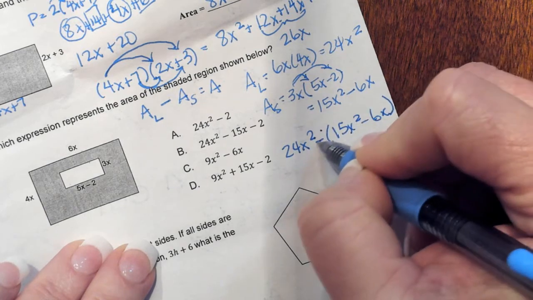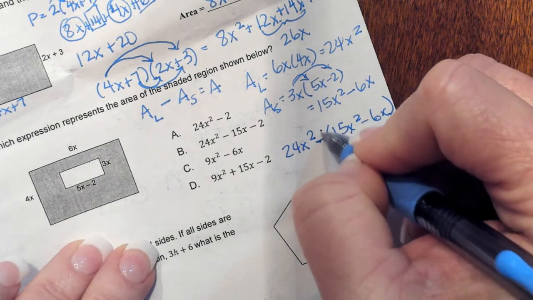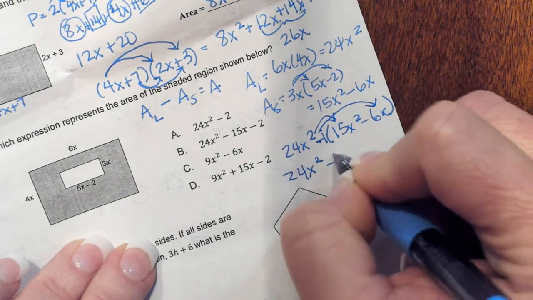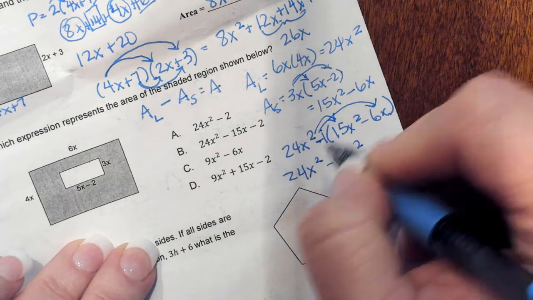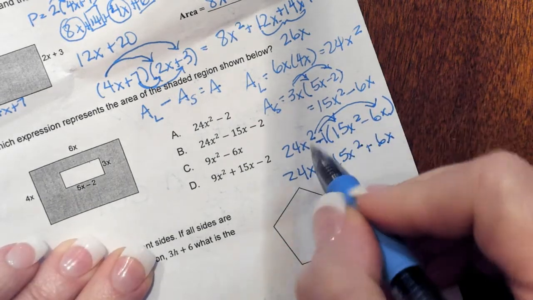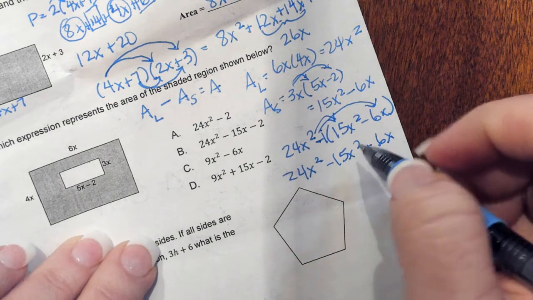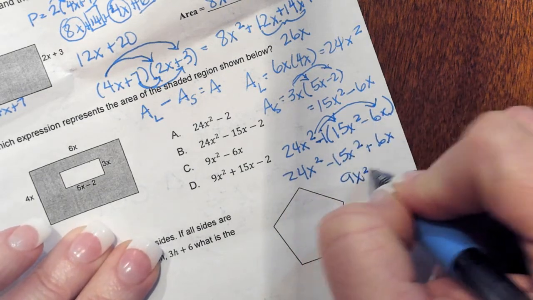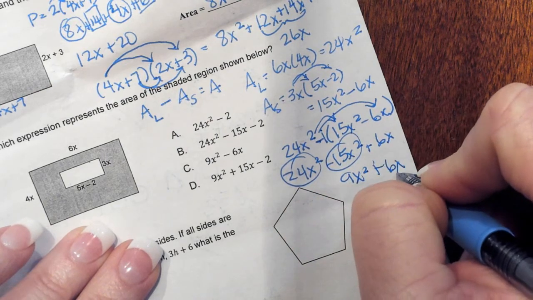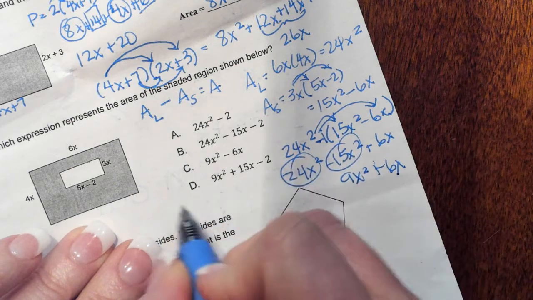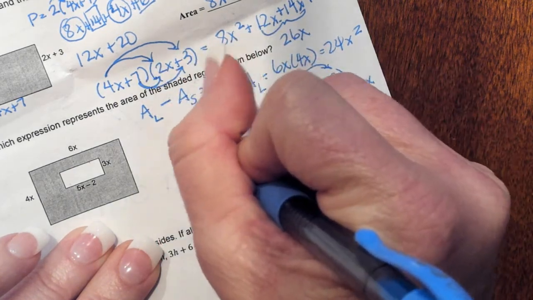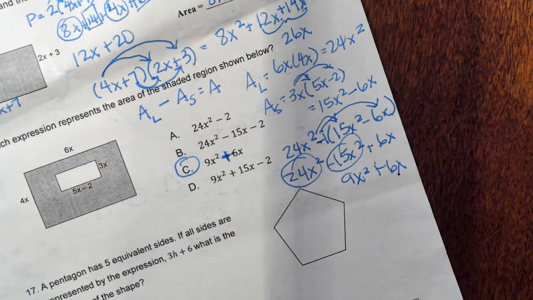So remember, when I have a negative or a minus sign in front of the set of parentheses, that means I have to distribute this negative 1. So that gives me 24x squared minus 15x squared plus 6x, because that negative is going to become a positive. So now 24x squared minus 15x squared gives me 9x squared, combining these two. And then I have to just bring down my plus 6x. So there was a mistake, so the answer is C. There needs to be a plus sign instead of a minus sign.